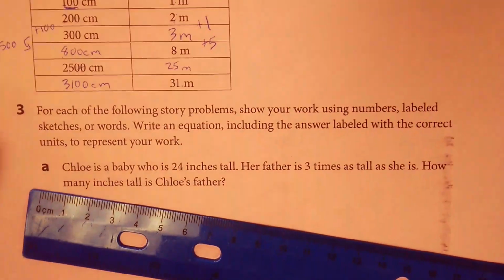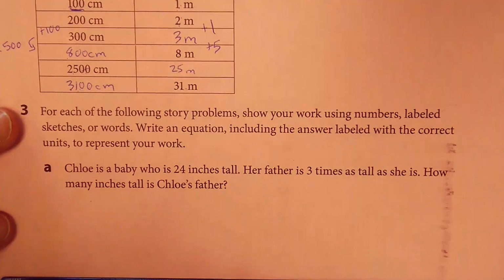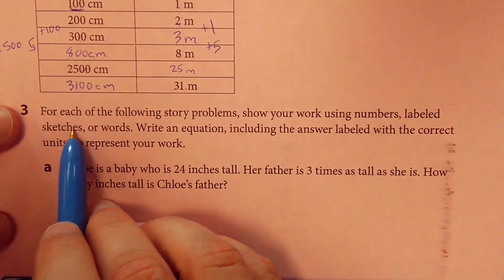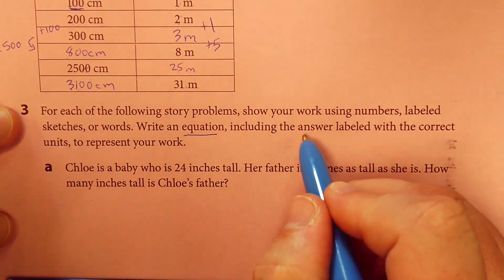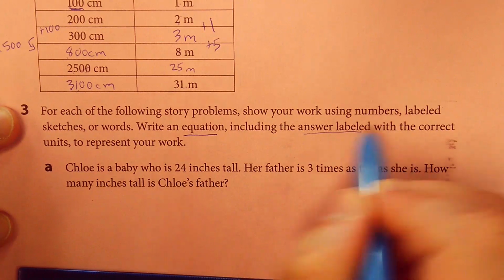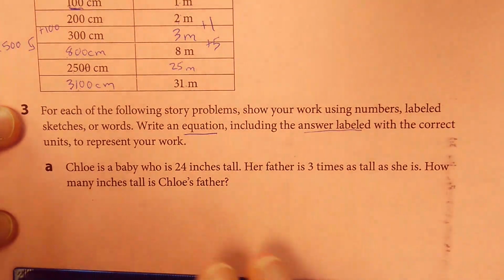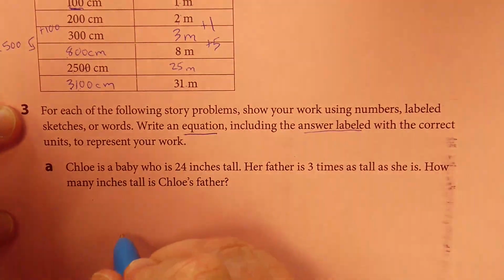Question number 3. For each of the following story problems, show your work. You can number it, you can label it, you can sketch it, you can just simply write words. We need an equation, including the answer labeled with the correct units. Okay? Chloe is a baby who is 24 inches tall.